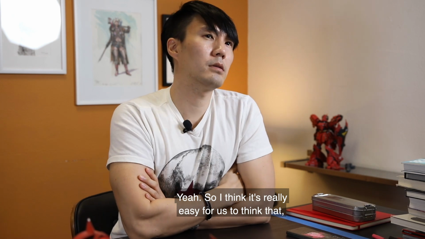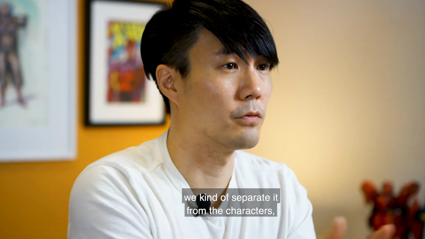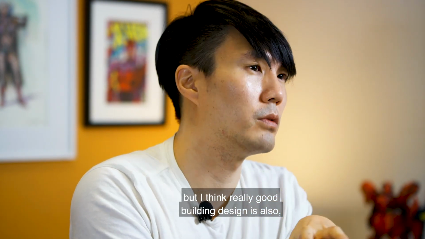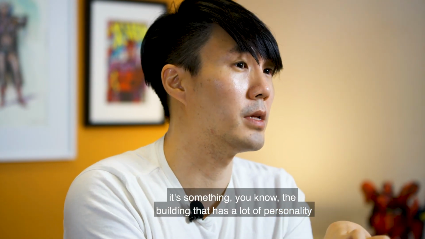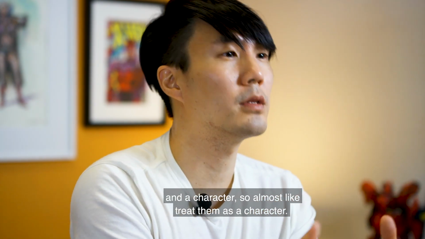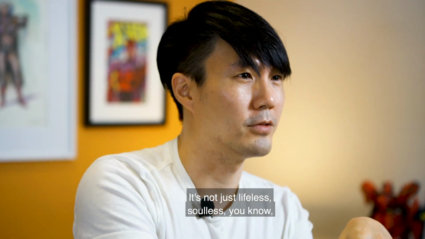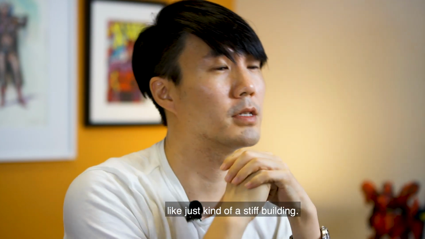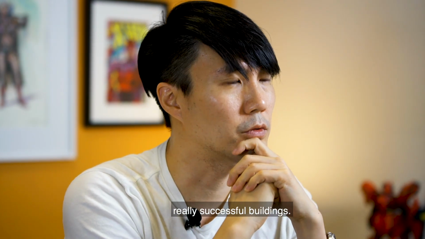So I think it's easy for us to think that when we say building, we separate it from characters. But really good building design is also something that has a lot of personality, like a character. So almost treat them as a character. It's not lifeless, soulless, stiff building. I think that's one of the major keys to designing really successful buildings.